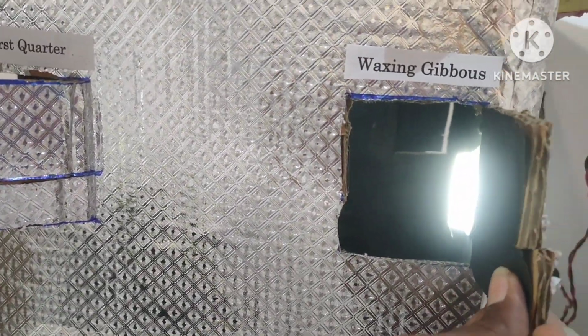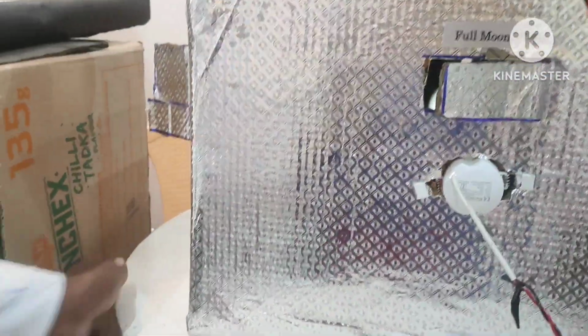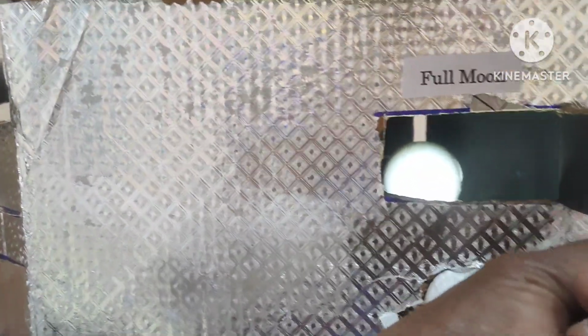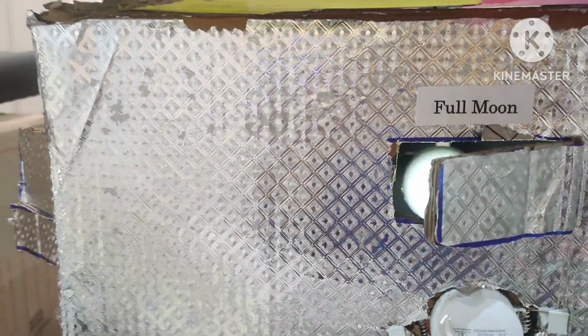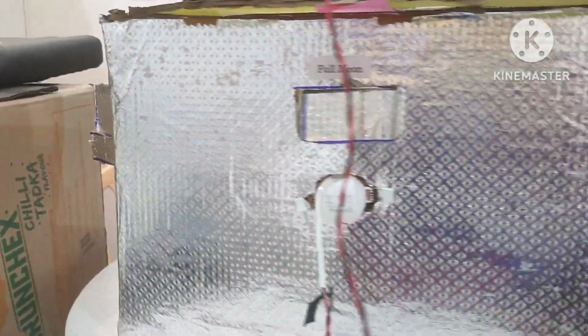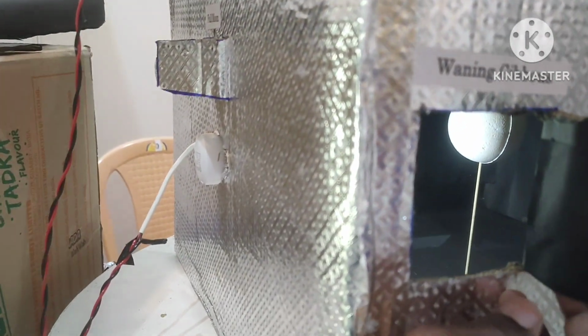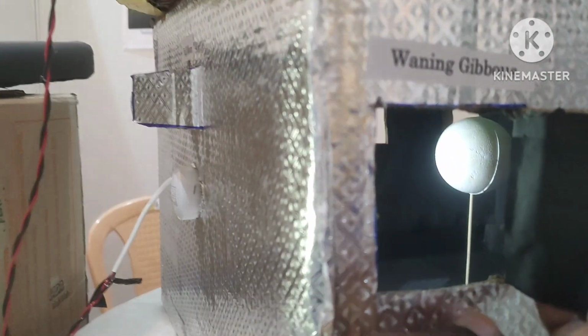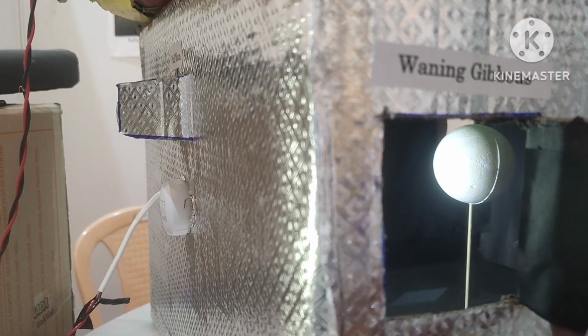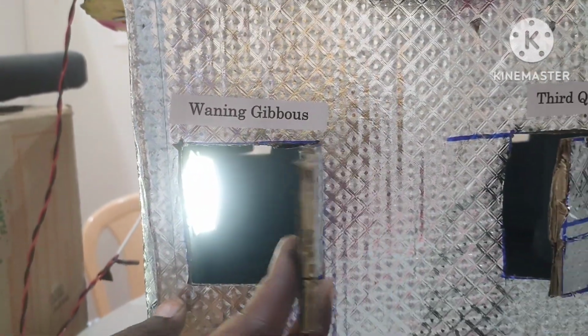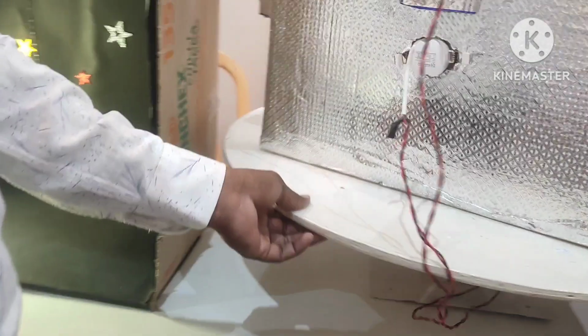We can see 70 to 80% of the moon here, and here you can see the full moon, and here you can see the moon reduces its lighting, or moon becomes dark. So this is called waning gibbous, and this is third quarter phase.